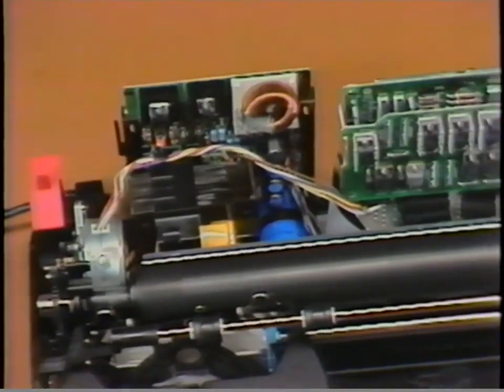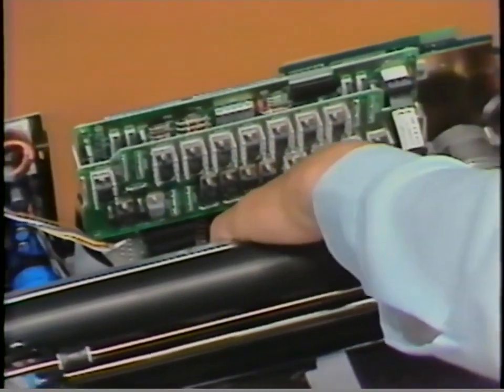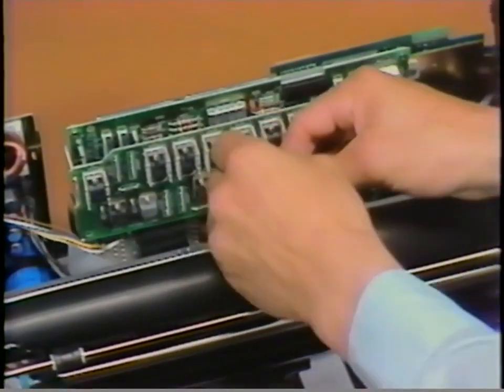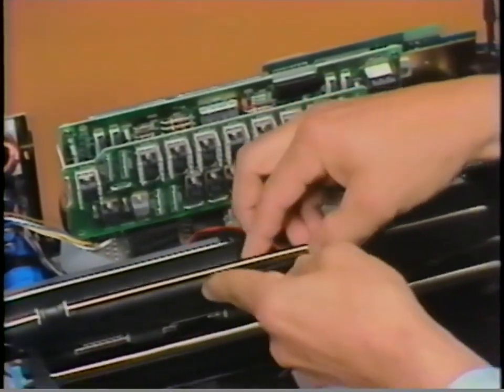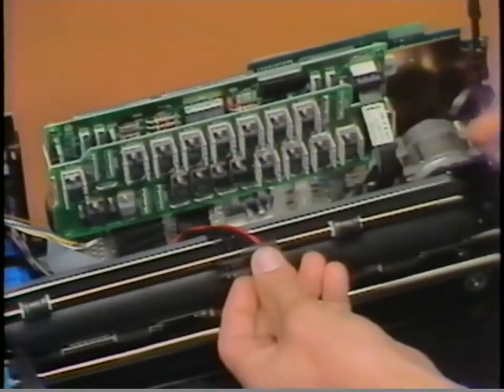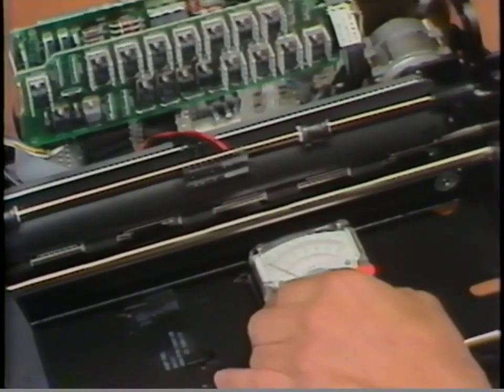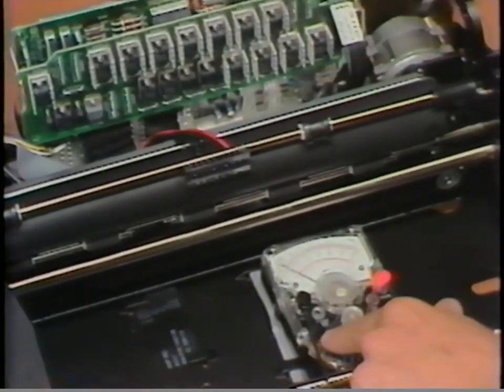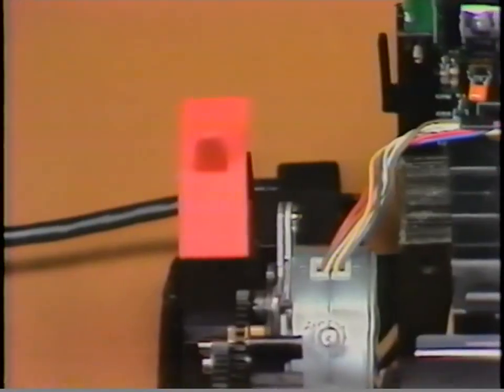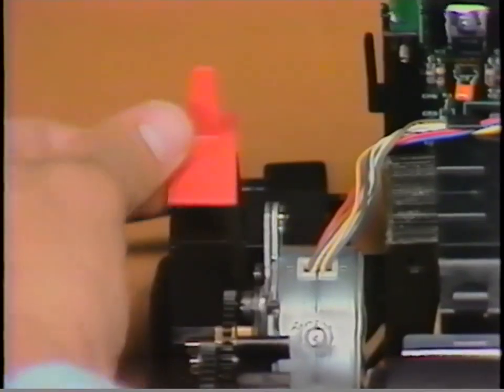First, turn the power off. Next, unplug the power supply connector. To read these voltages, set your meter on the 12-volt DC scale. Then turn the machine on.